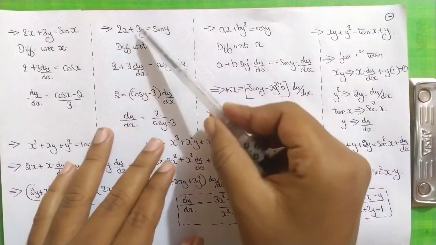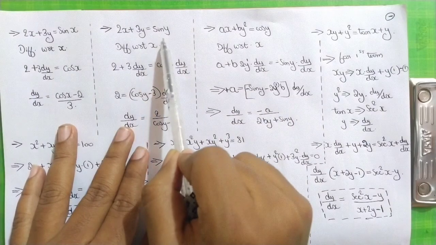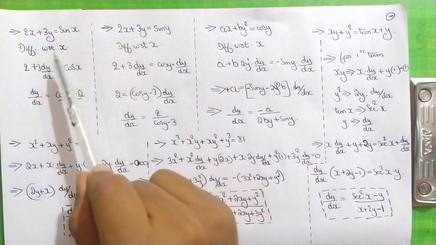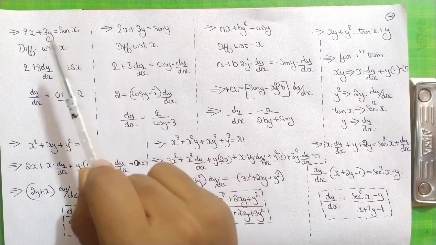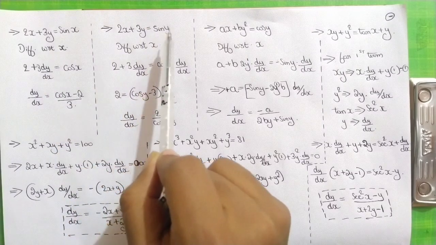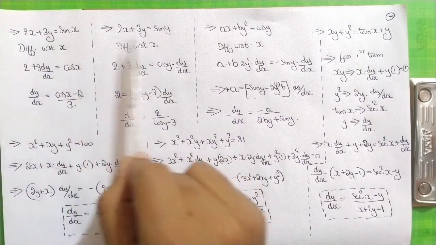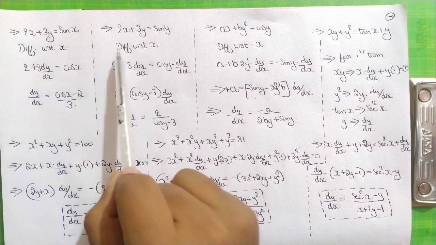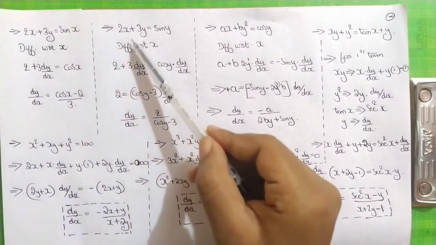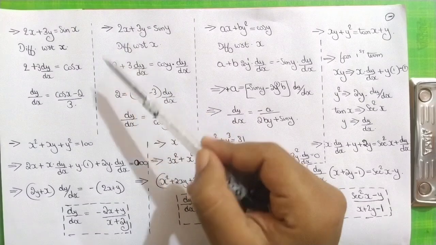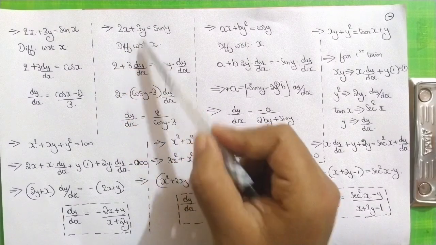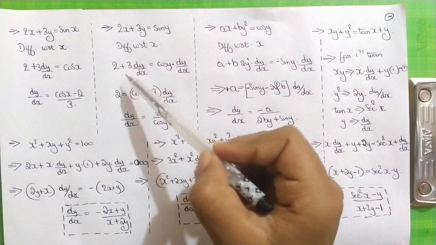Now moving forward, the same problem is given with a twist. What the twist is, 2x retained, 3y is given and sin x is given, but the variable is changed. Here the function is same, but the variable here it is x and here it is y. Now differentiating with respect to x, 2x, x power 1 will reduce to x power 0, that is 1, nothing. So 2 into 1 is 2, plus 3 is retained. Why? Because it's a constant.